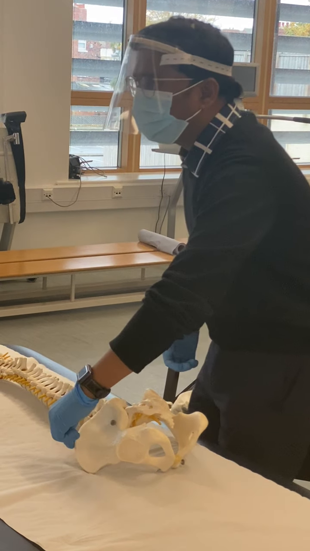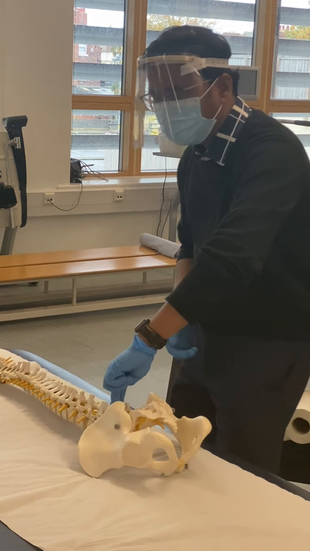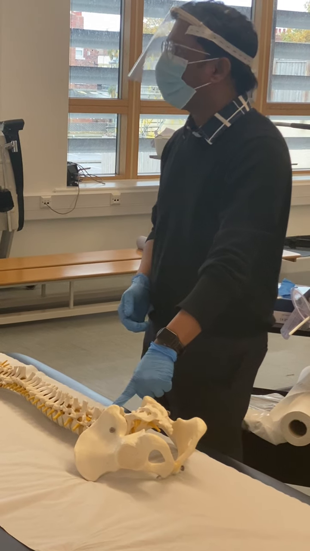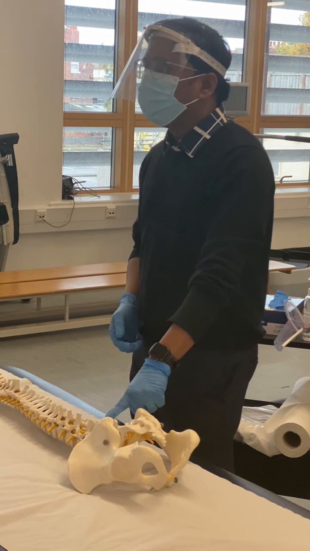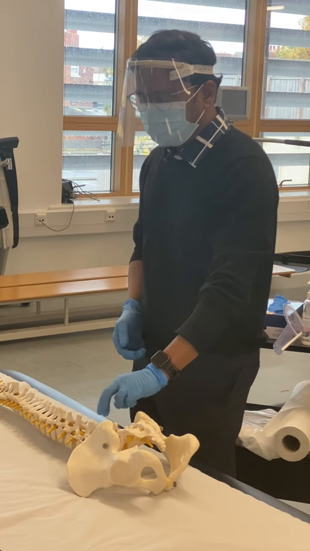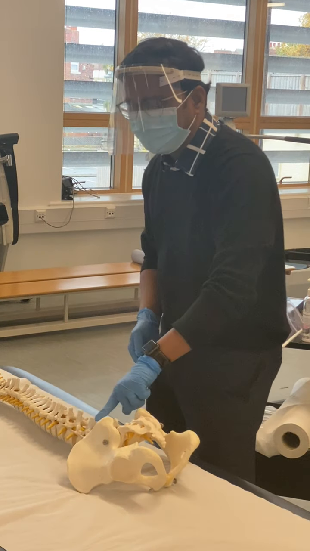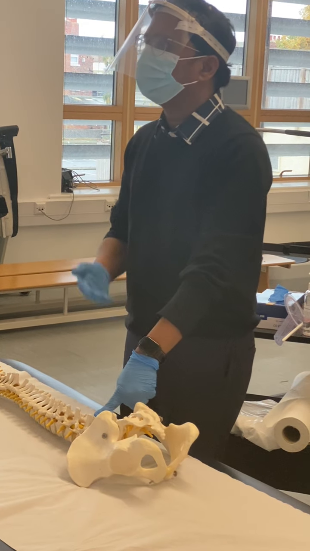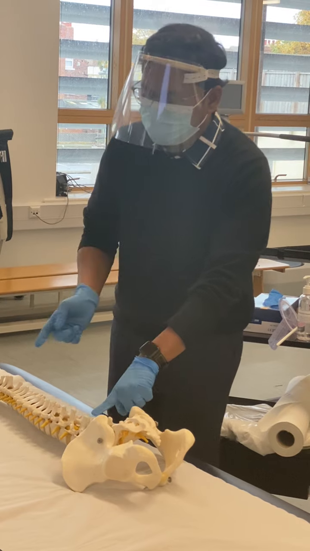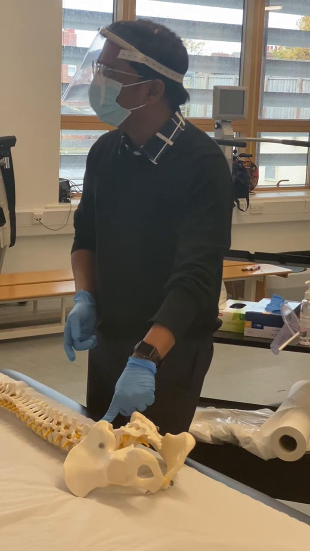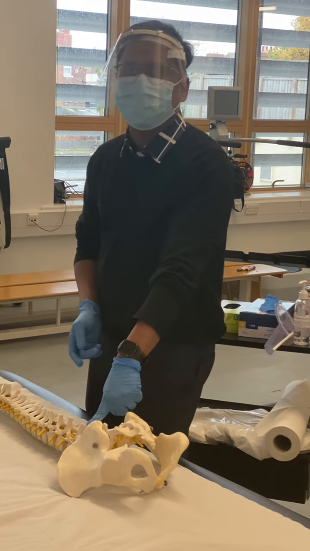If you're coming from the top of the iliac crest, and you come across a spinous process which is broad and thick, if you go one level below and that's also broad and thick, the level you reached is the L3 spinous process.